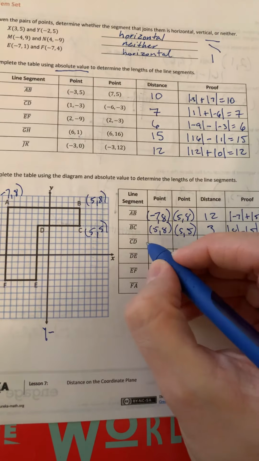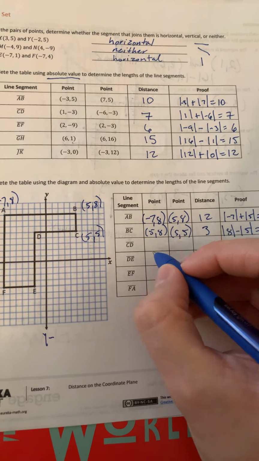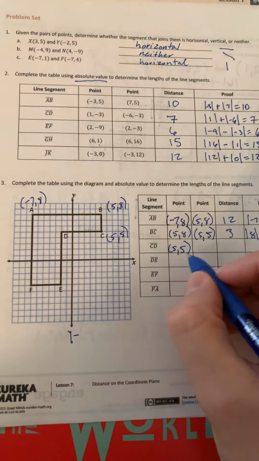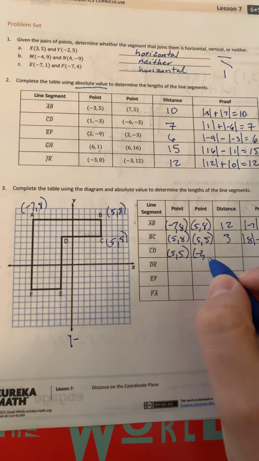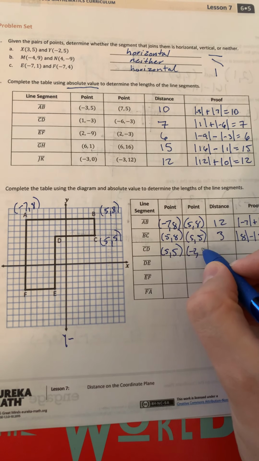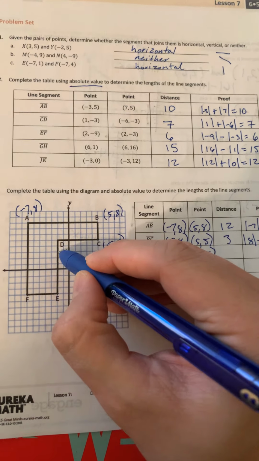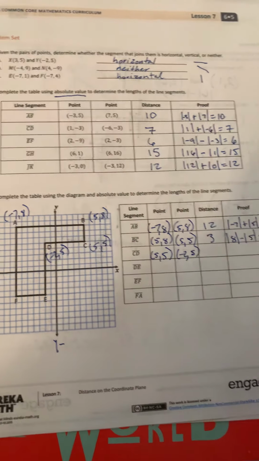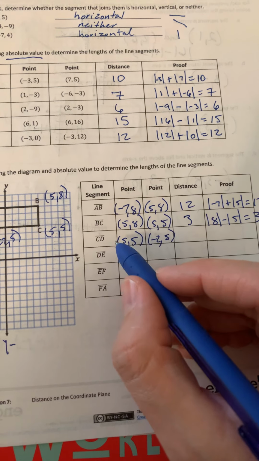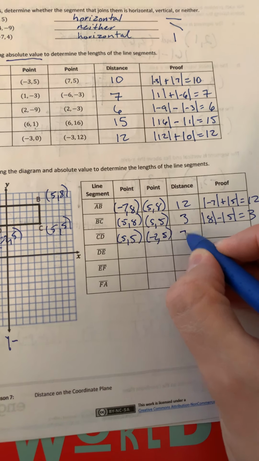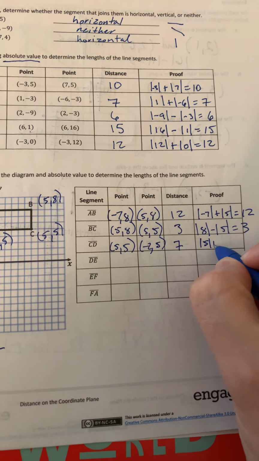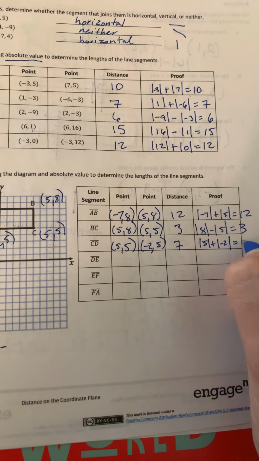I know for CD, C is for sure 5, 5. And now D, I notice that it traveled 2 to the left on the x, which is -2. And it goes up 5, connects to the y, so it's positive. So this is -2, positive 5. And the distance, between 5 to get to 0 is 5, and 2 more is 7. So the absolute value of 5 plus the absolute value of -2 is 7.